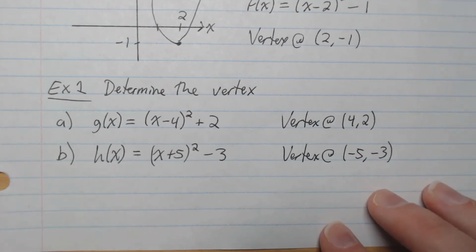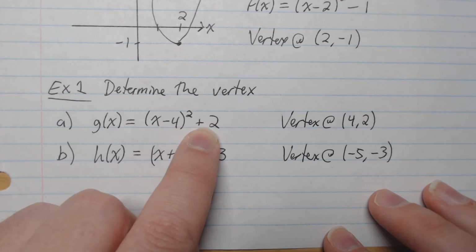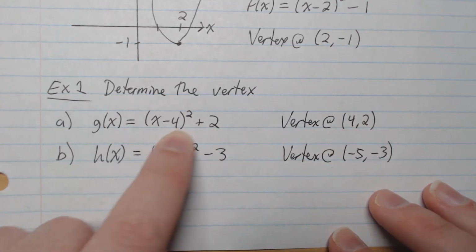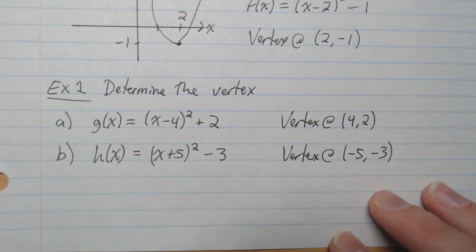Okay, so determine the vertex like this. We have g and h. So plug in 4 and you get a value of 2 for the y. So our vertex is 4, 2. Plug in negative 5. This becomes 0, gives negative 3 like that. So that is the vertex of this function.